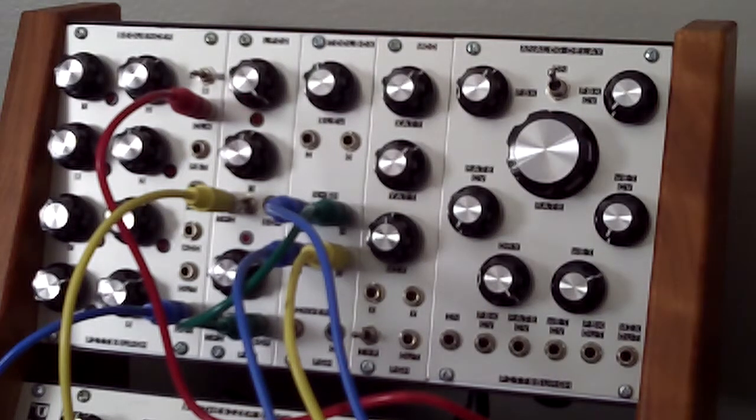Hopefully this video has given you some idea on how the basic modular synthesizer modules can be patched together to create more complex results. In this case, an irregular non-metric clocking signal.